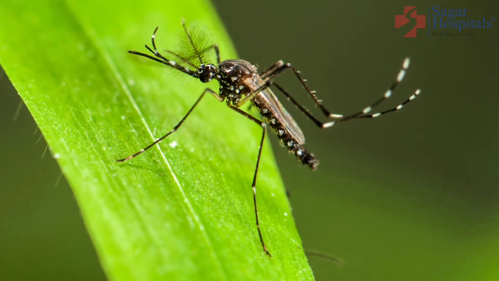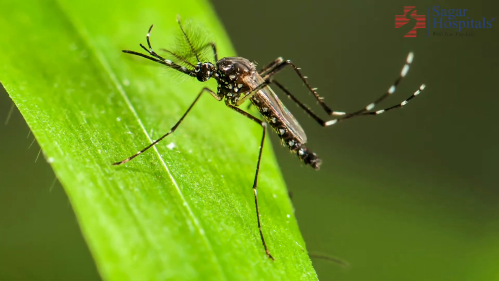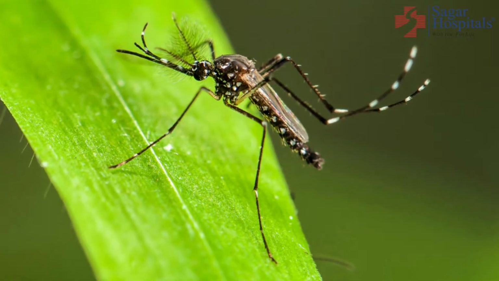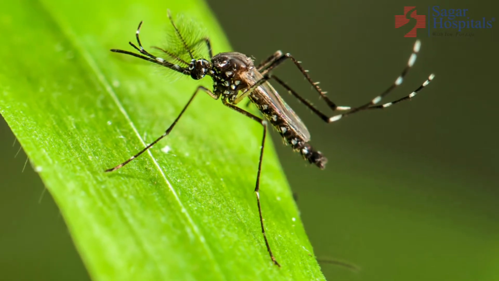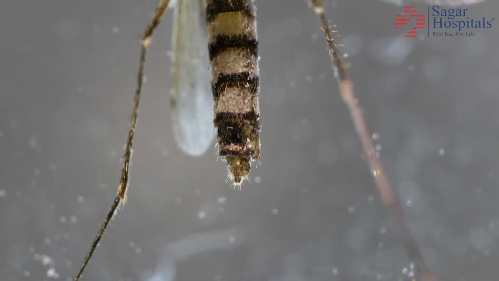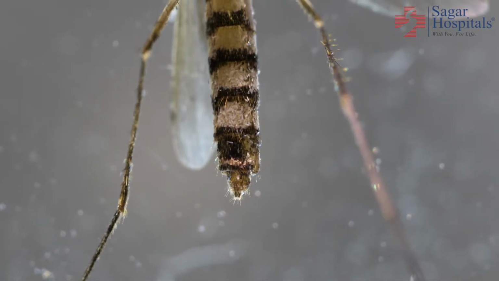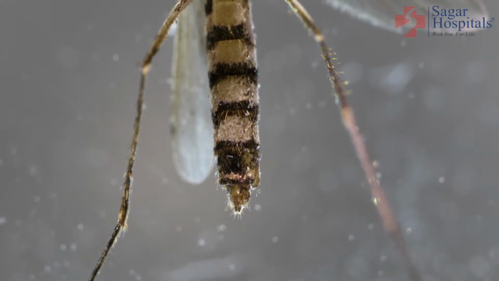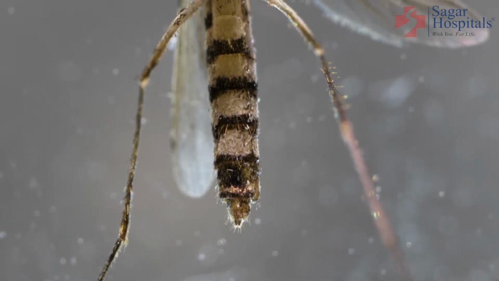Now, can we recognize this mosquito? Yes, we can recognize this mosquito. It has a different appearance compared to the other types of mosquito. It is otherwise called tiger mosquito because of its alternate black and white bands on the stomach of the mosquito.